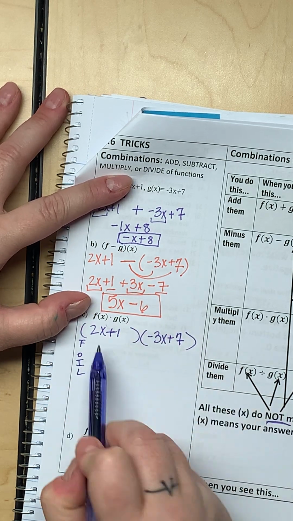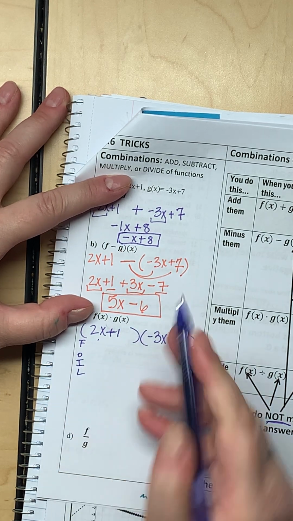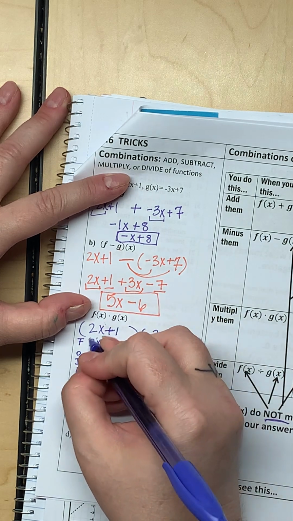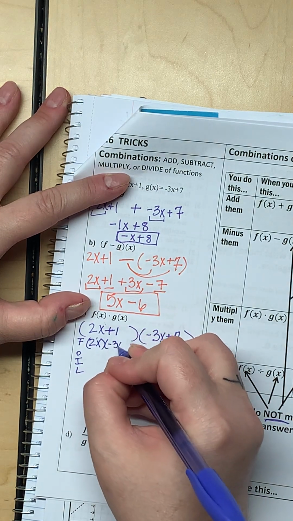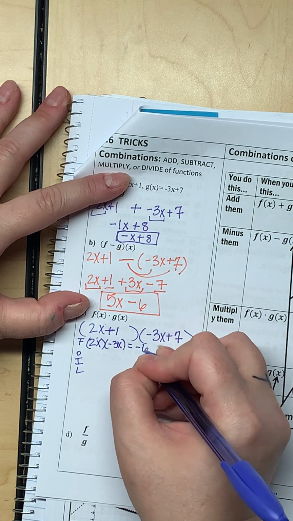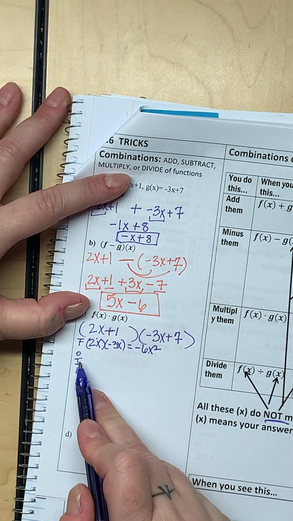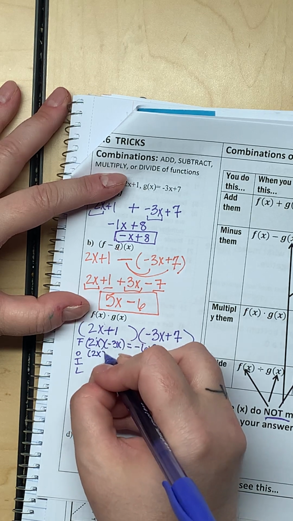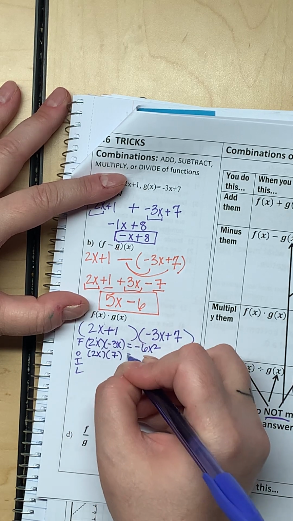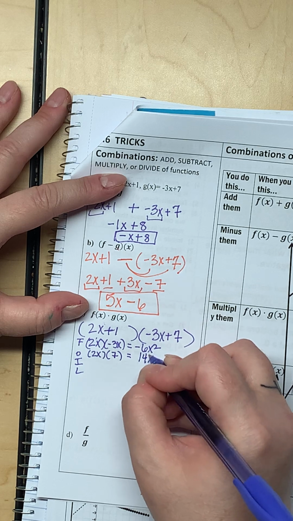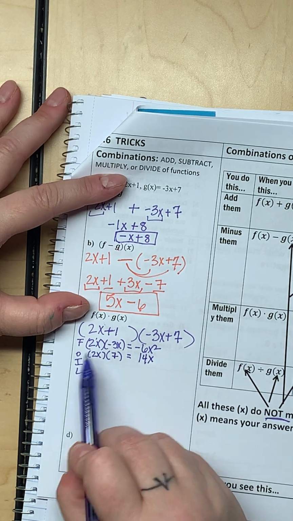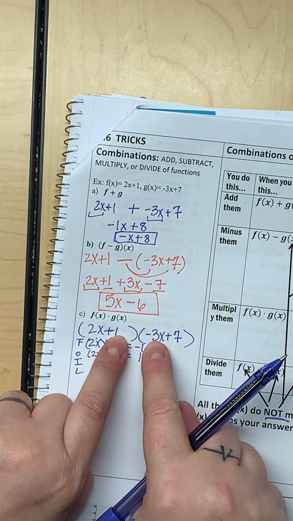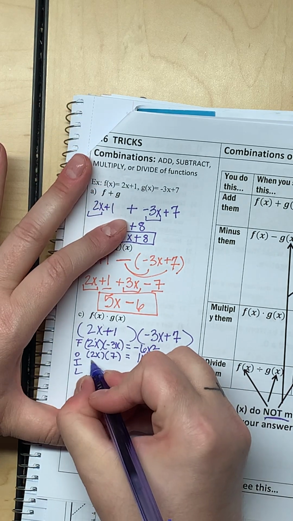let's see here. 2x multiplied by negative 3x is negative 6x squared. Then I do outsides. That's 2x and 7. So 2x times 7 is 14x. Okay, insides are the innards, 1 and negative 3x.